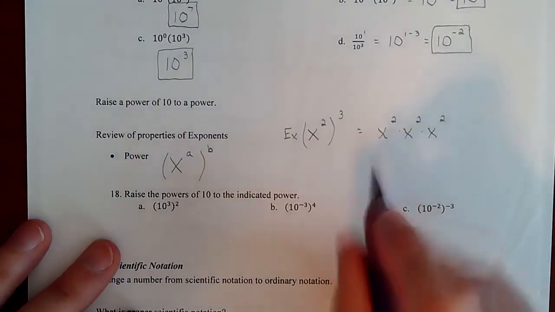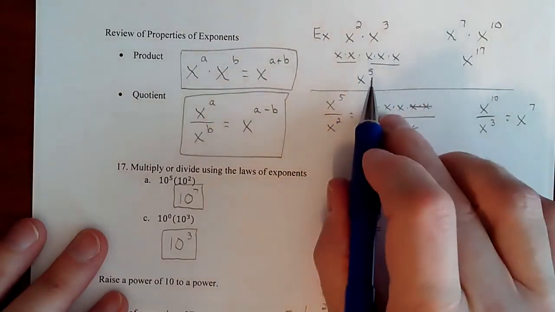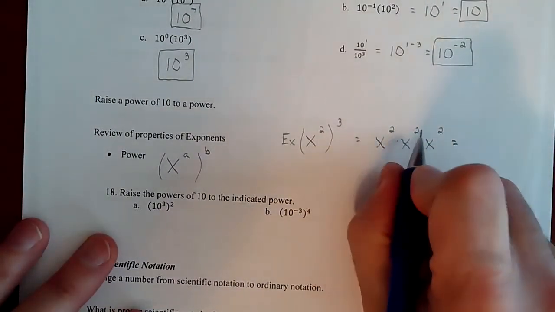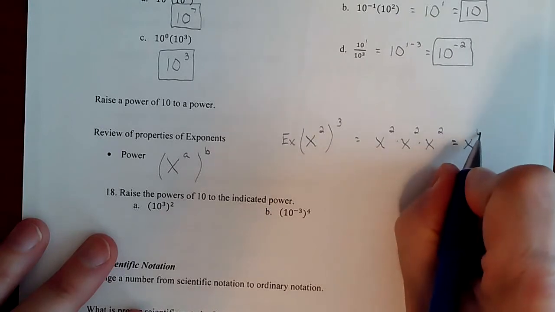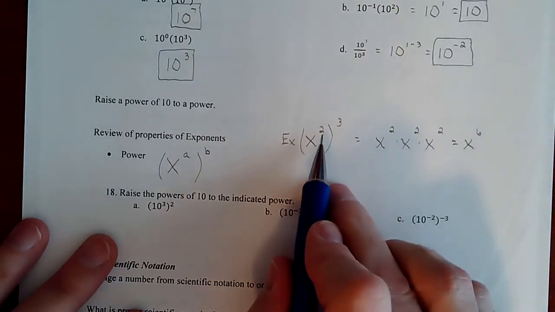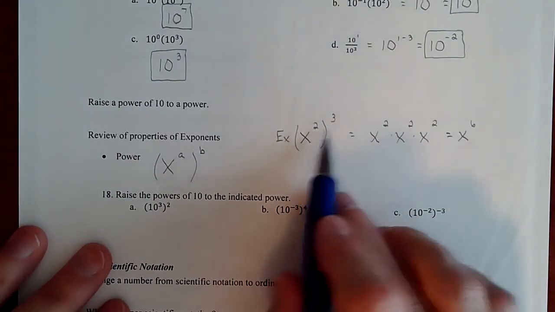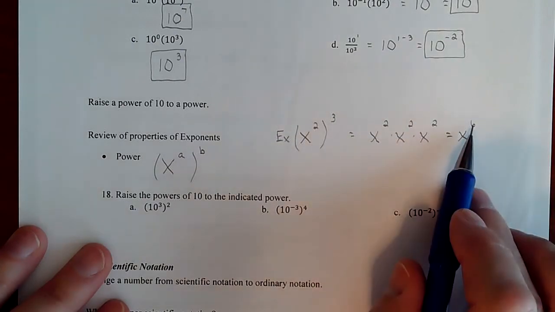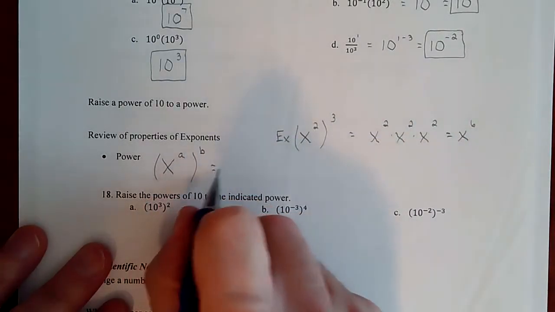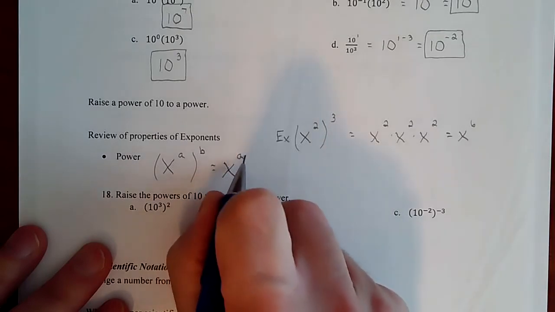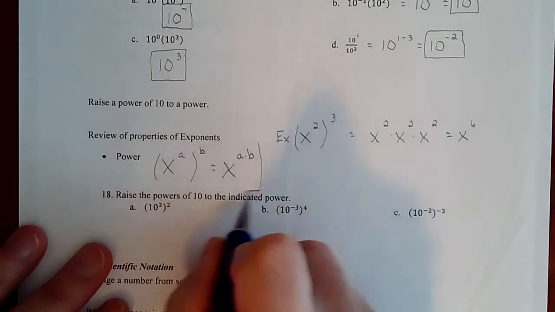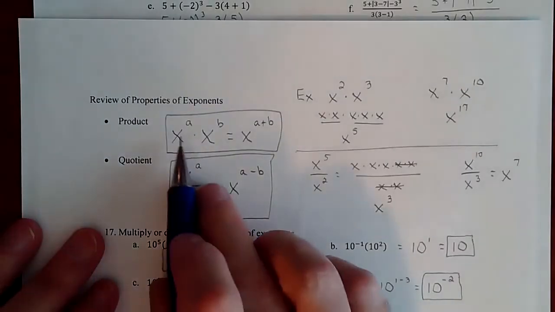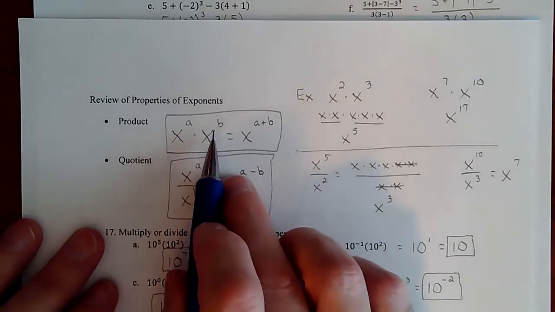Okay, so now here is basically this property all over again. We're going to add our exponents together. So 2 plus 2 plus 2 is x to the sixth. So what's a shortcut to get from this to this? The shortcut is you could just multiply your exponents together. So when you have a power to a power, you're really just multiplying your exponents together. Okay, so power to a power, you multiply. When the bases match, you're just adding the exponents.